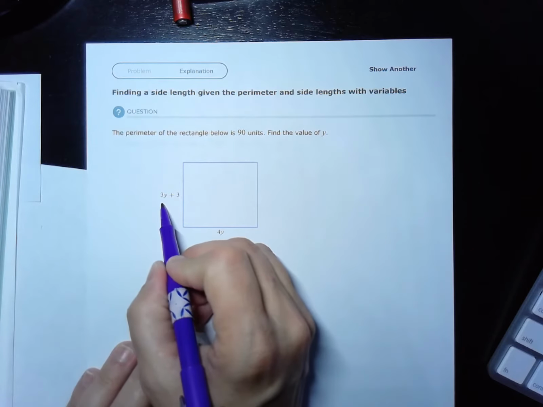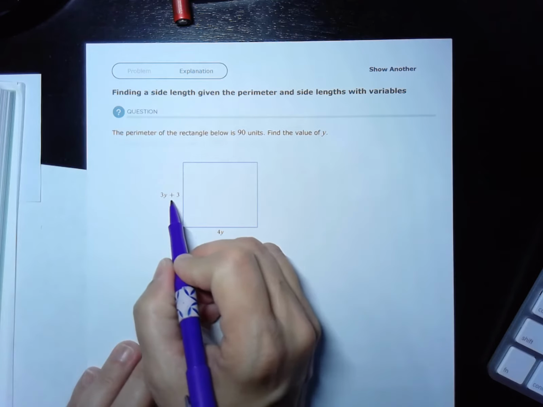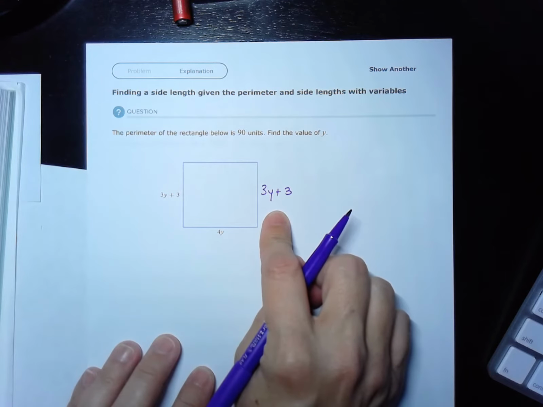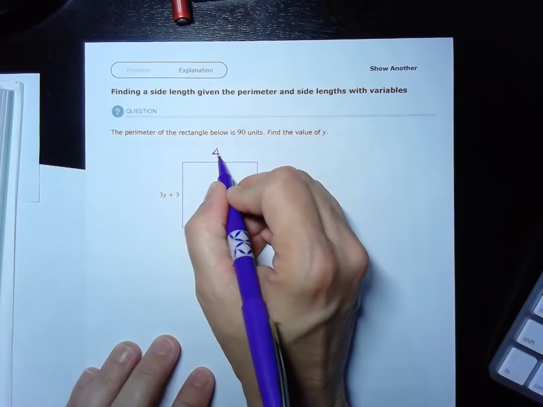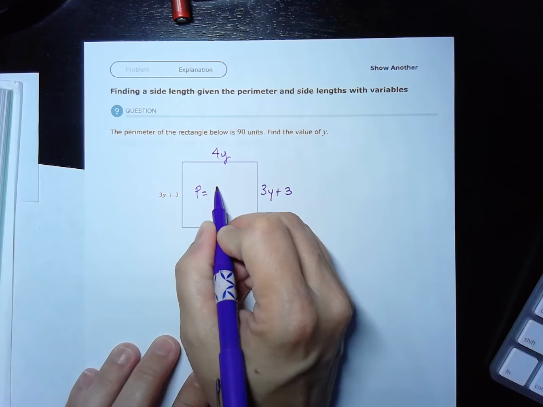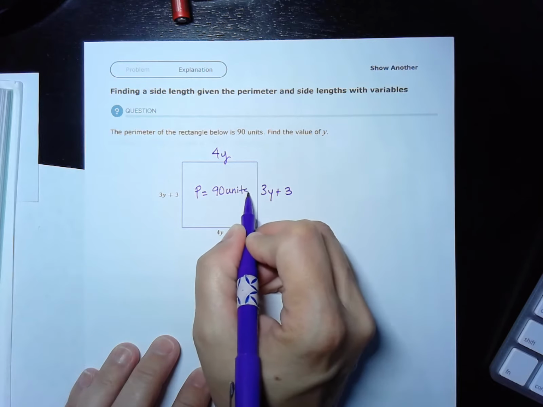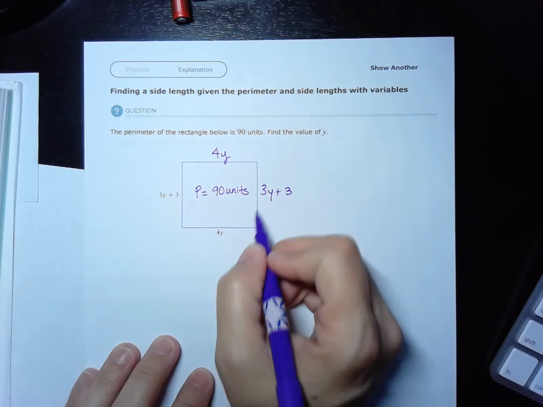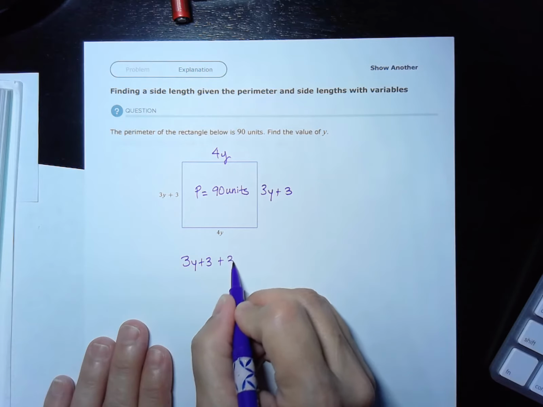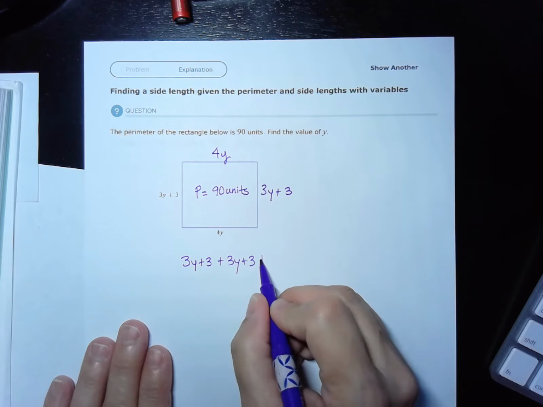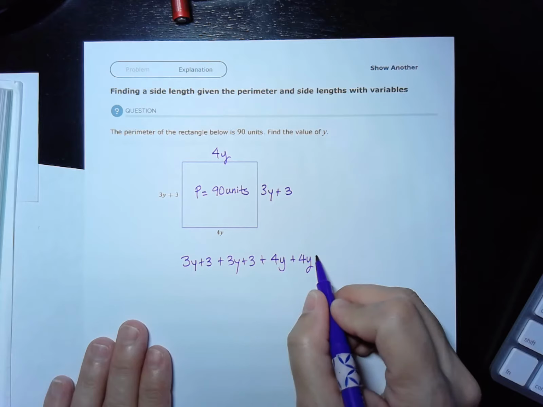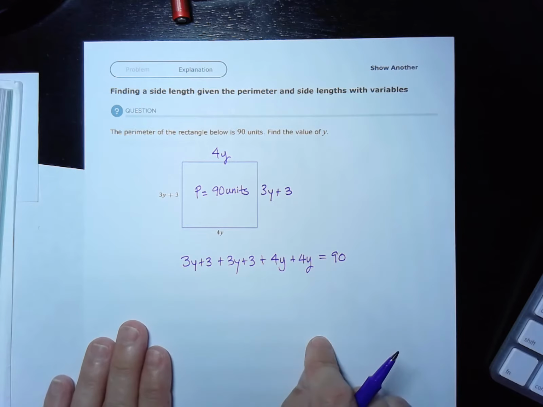So if you notice, you have a side length of 3y plus 3, but in a rectangle, opposite sides are equivalent. So this side has to be the same. And if you have a 4y at the bottom, then you have to have a 4y at the top. So the directions tell me that the perimeter is 90 units, and I know that perimeter means adding up the sides. So I have to take the sides, 3y plus 3 plus 3y plus 3 plus 4y plus 4y, adding up the sides, and that would be equal to the 90 units.